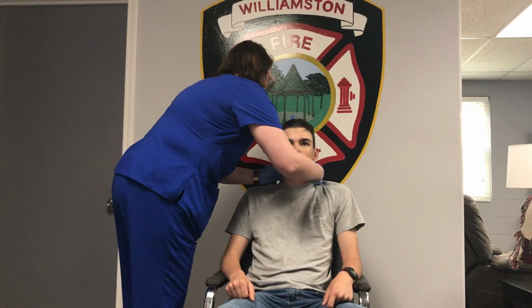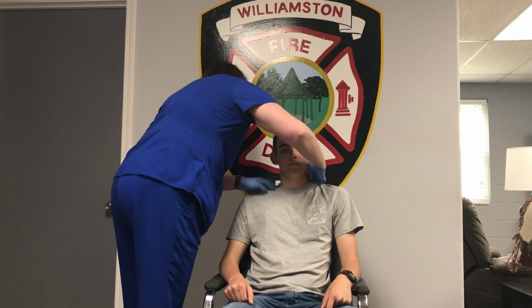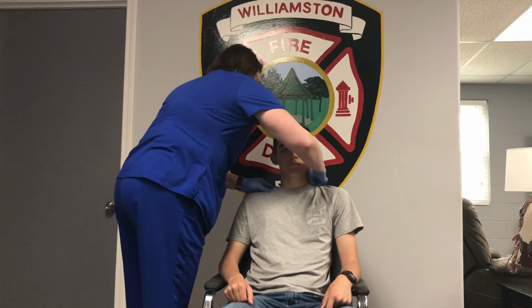Then the posterior cervical nodes, which are near the trapezius, all down in here and down. None of that. Okay.